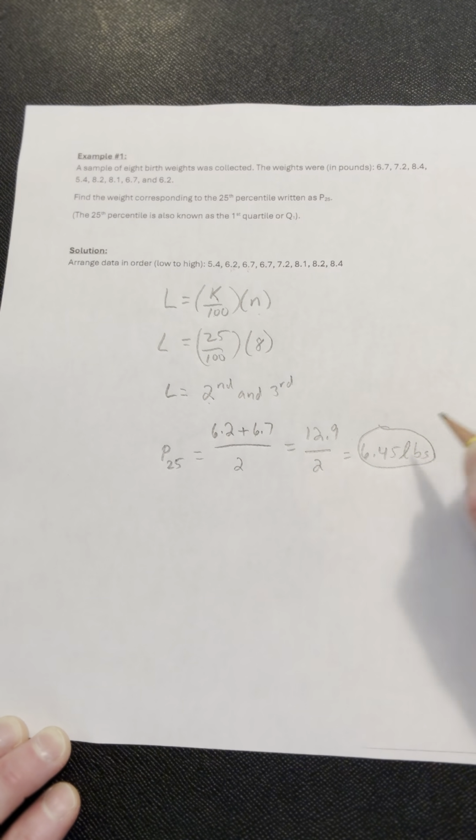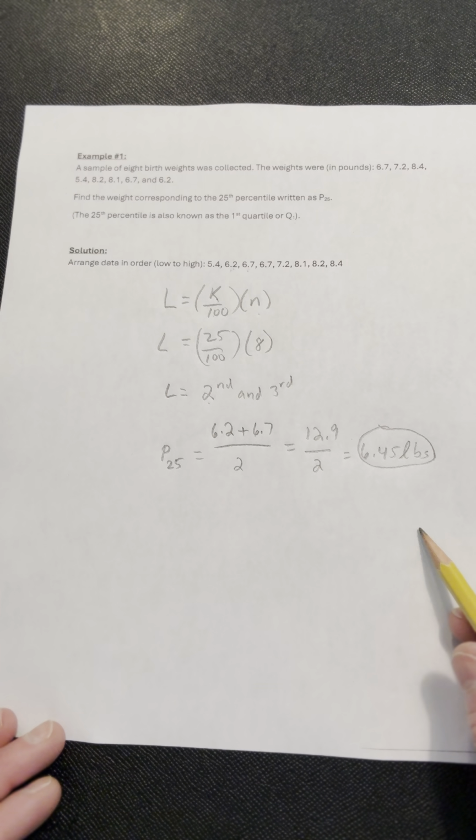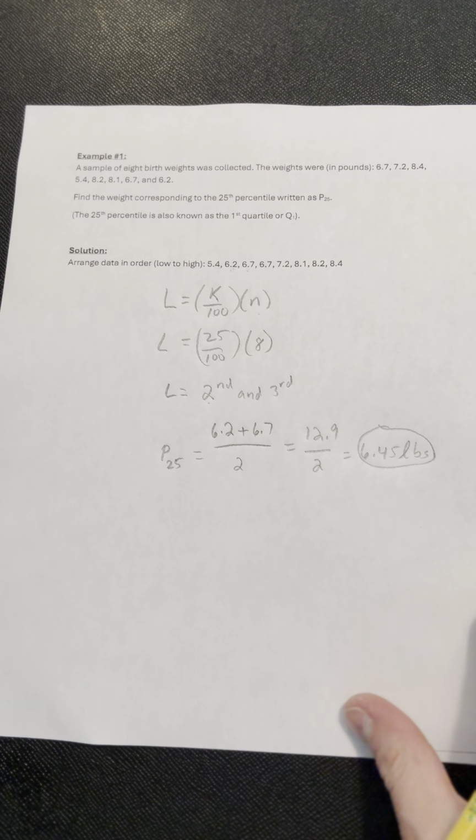That is our 25th percentile weight, separating the babies: 25% were born less than that weight, and 75% of the babies were born with a weight higher than that.